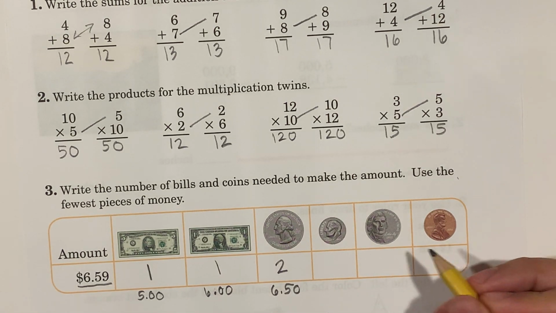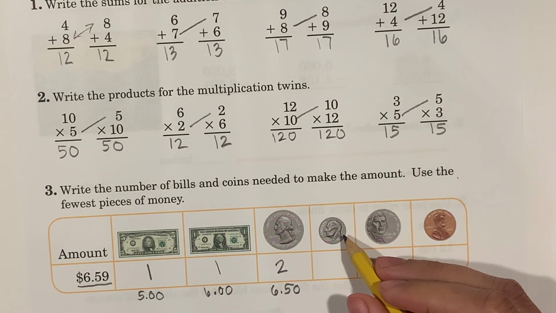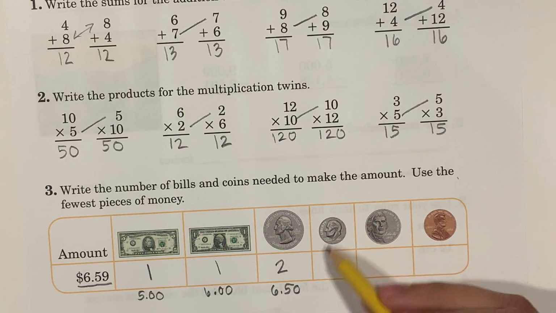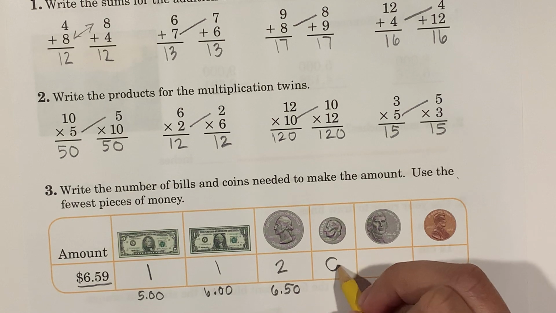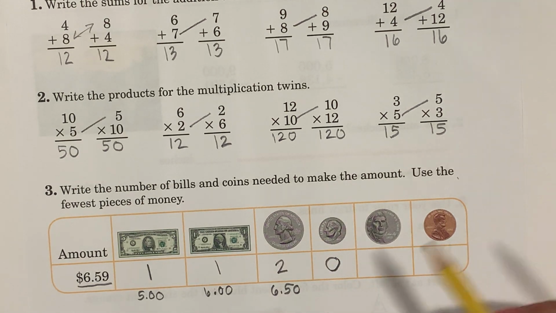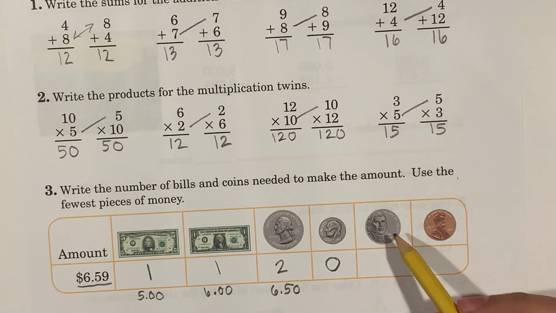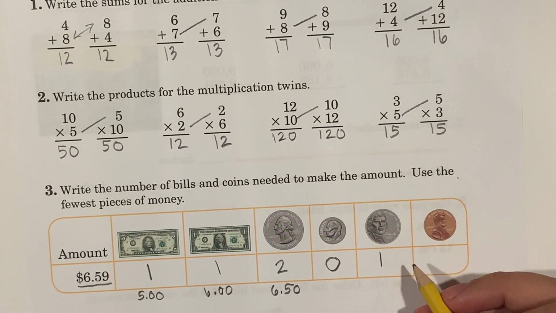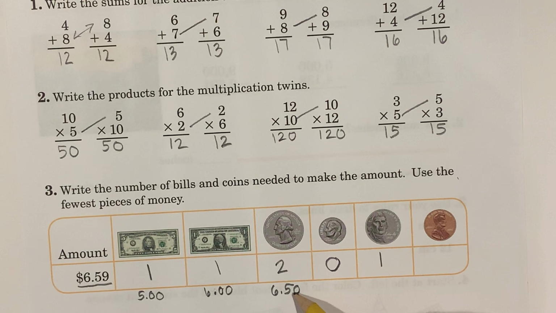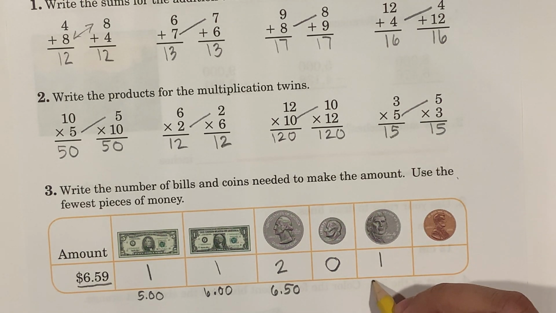$6.50. Now we know that a dime is worth 10. So if we add 10 plus 50, that equals 60, which is too high. So we're not going to use any dimes today. 50 cents to 59 cents, we can use 1 nickel. So we add 5 to the 50, 51, 52, 53, 54, 55. So now it's $6.55.